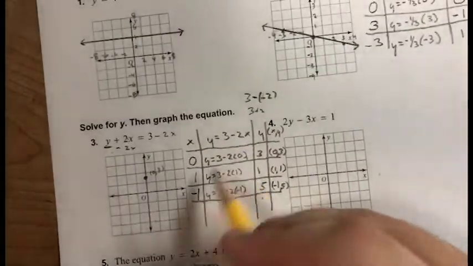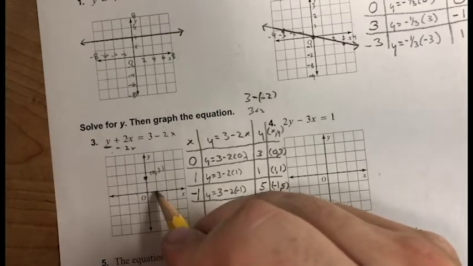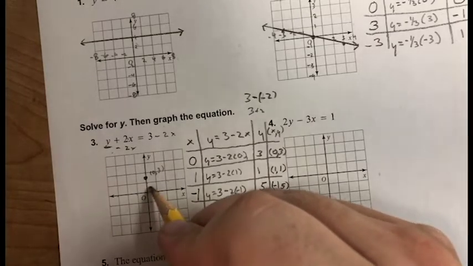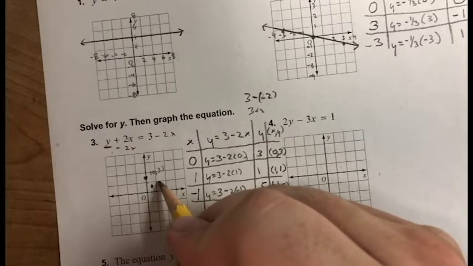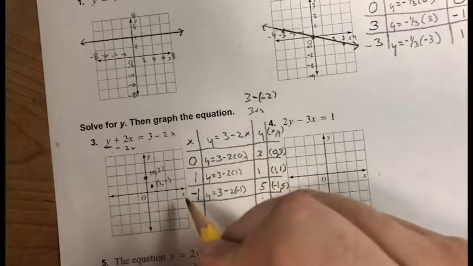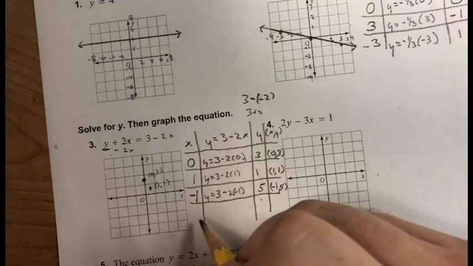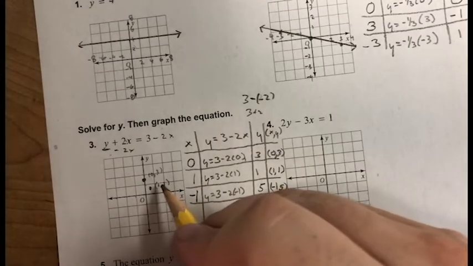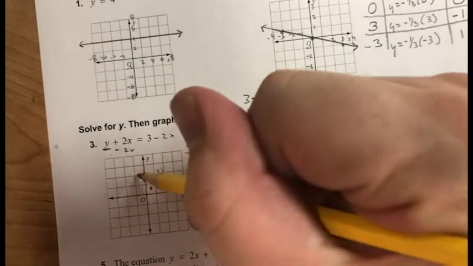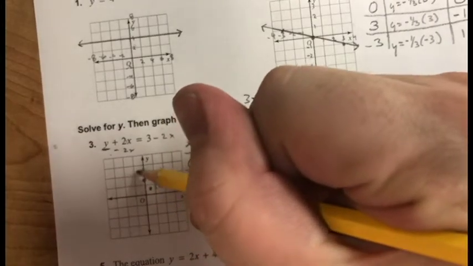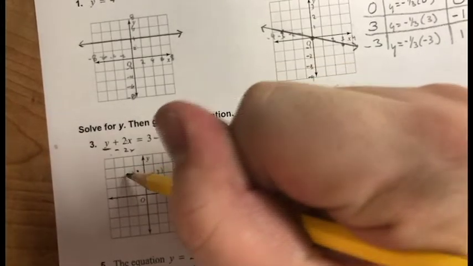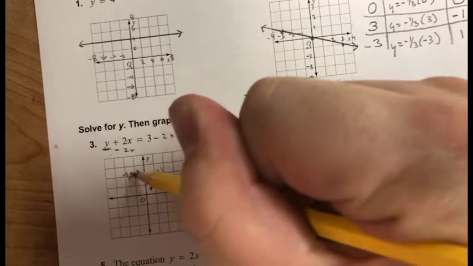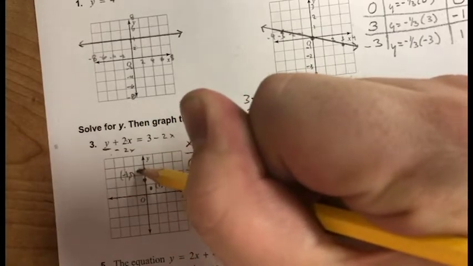My next one is 1, 1. So this would be 2. So this would be 1, and this would be 1. So here is 1, 1. Okay? And then lastly, I have -1 and 5. So -1 would be on here, and this is 2, 4, and that would be -1 and 5. So I've plotted it right here.